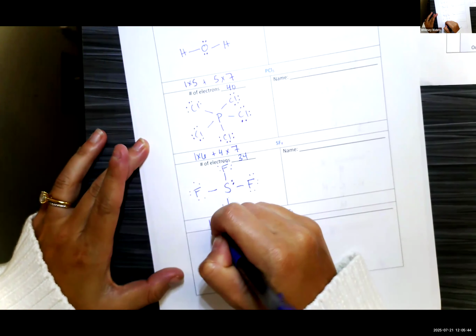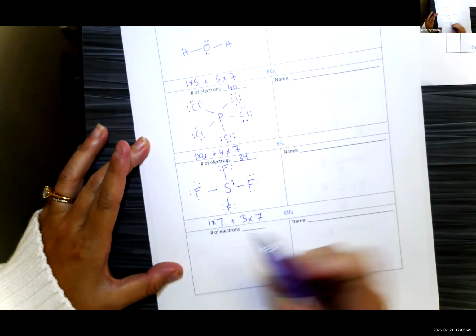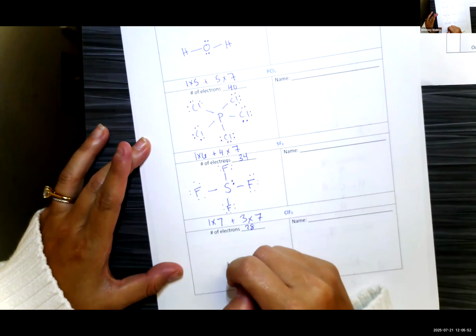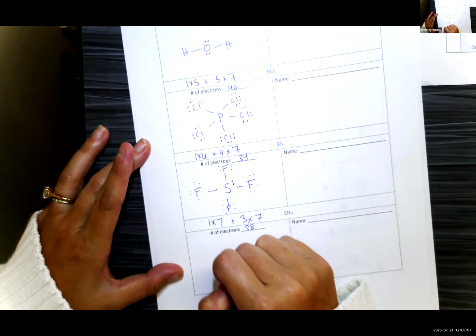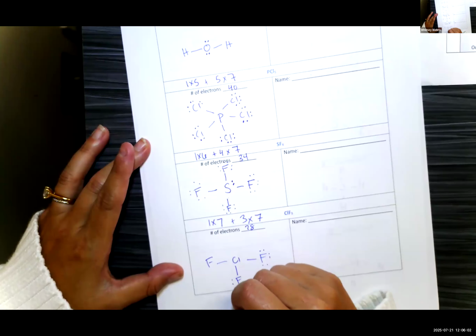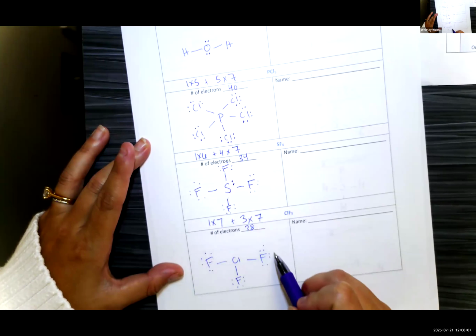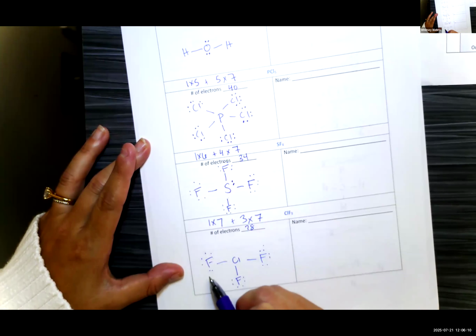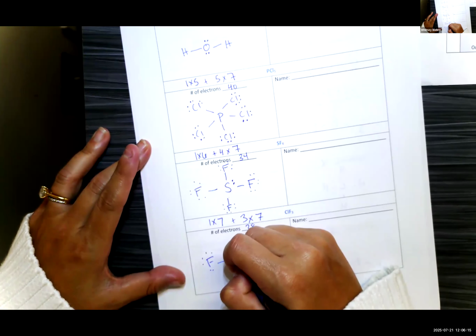ClF3, so that's 1 times 7 plus 3 times 7, so 21 plus 7 is 28. Cl will be your central one because it's not as electronegative as fluorine. All right, 2, 4, 6, 8, 10, 12, 14, 16, 18, 20, 22, 24. So this one's missing 4 lone pairs. So I need to put both of those lone pairs on the chlorine. We don't put them on the external ones, only the center.